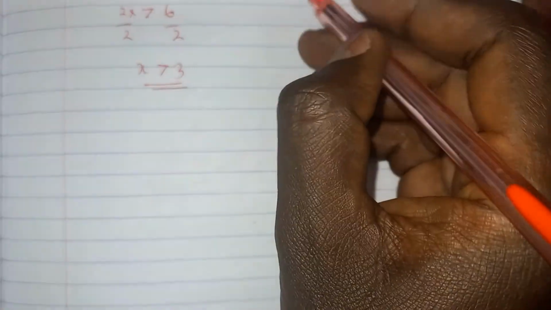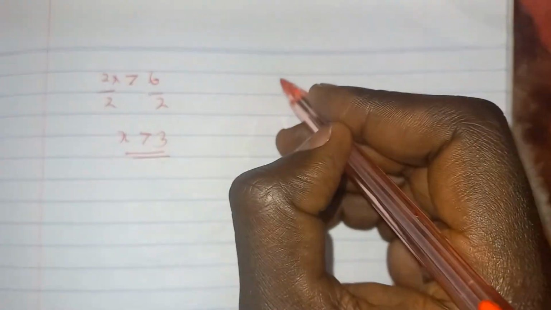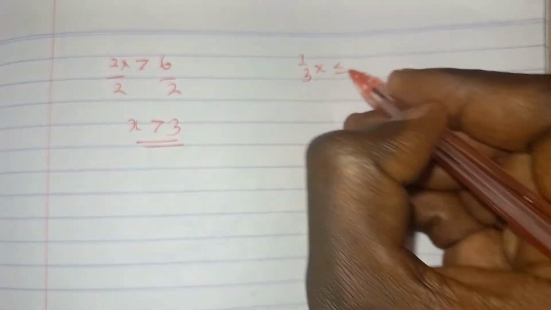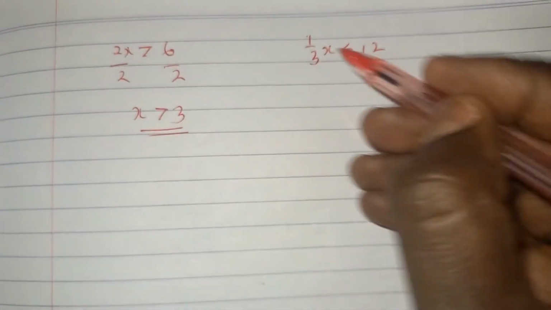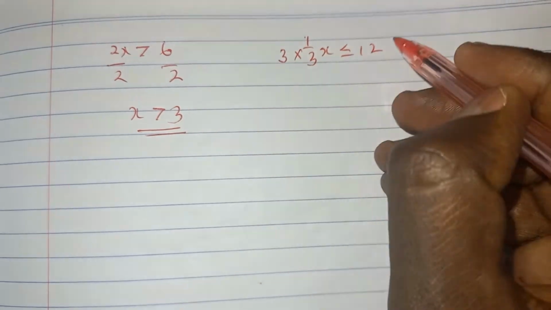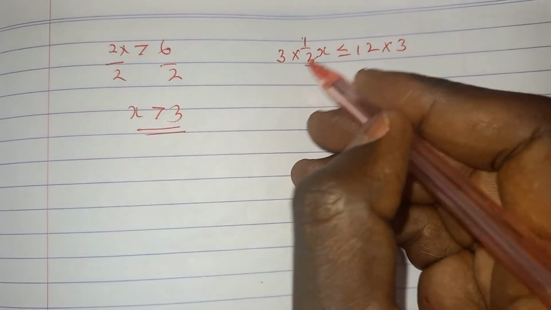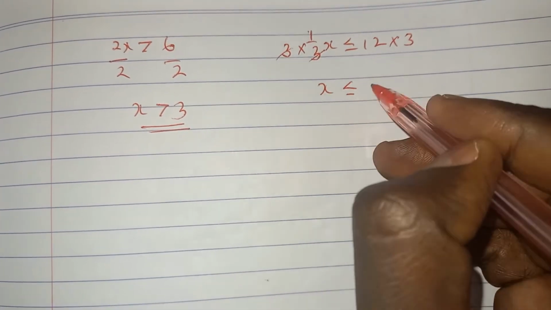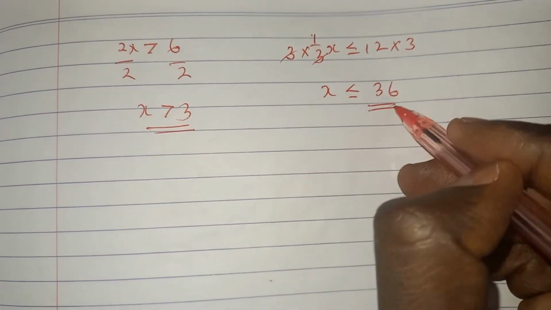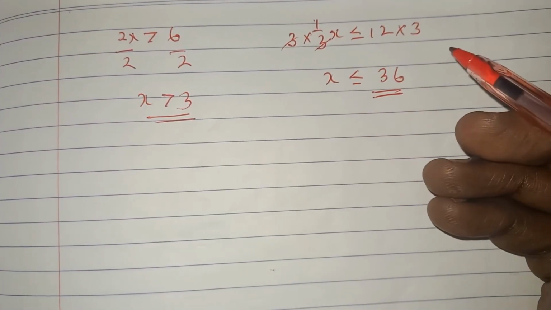The same thing happens if you have a third x is less than or equal to 12. To get x here, you need to multiply both sides by positive 3, so that x is less than or equal to 36. So also in this case, the inequality sign does not change.